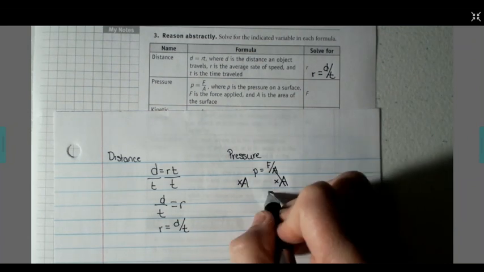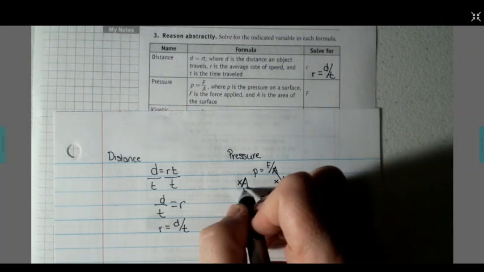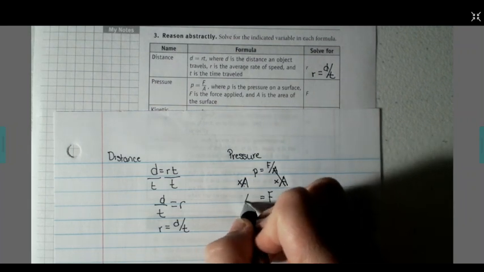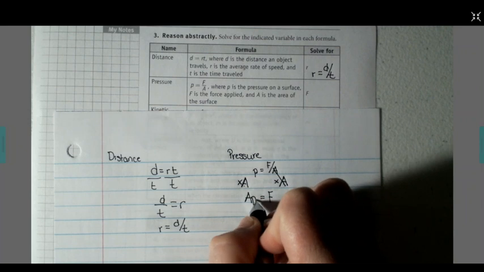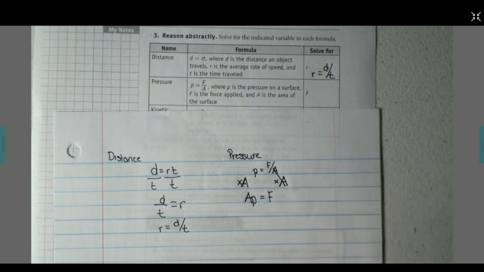This leaves me with F by itself on the right-hand side and A times P on the left-hand side. Don't forget to keep your variables the same. So I can't suddenly have a big A and now make it a small a. So make sure you keep your sizes the same.